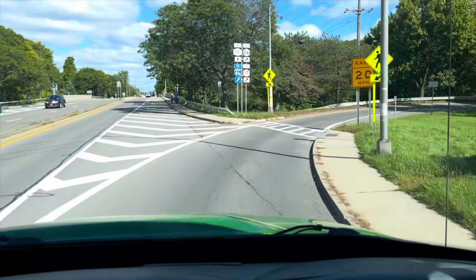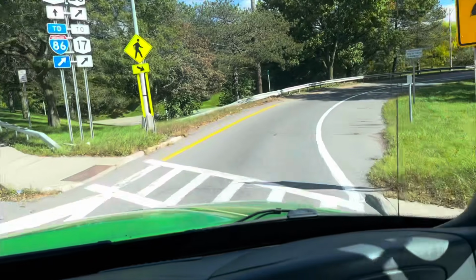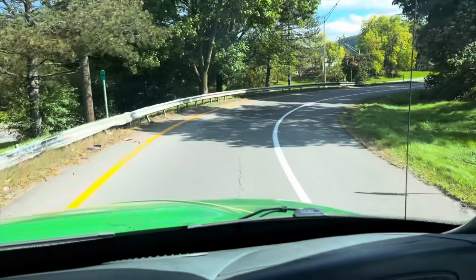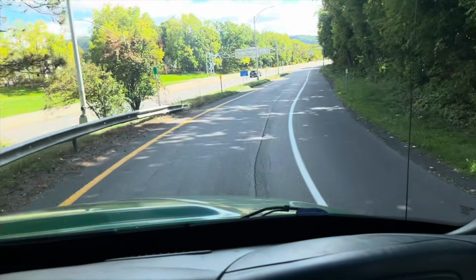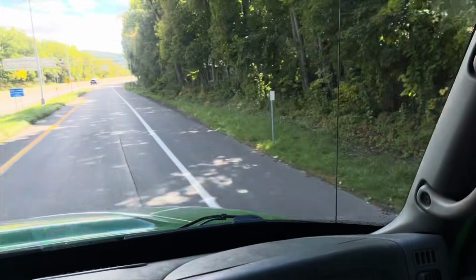We are taking this exit ramp. Ramp speed 20 miles per hour. The crosswalk is clear. We will hug the outside yellow line and check the off-tracking in our passenger side mirror.